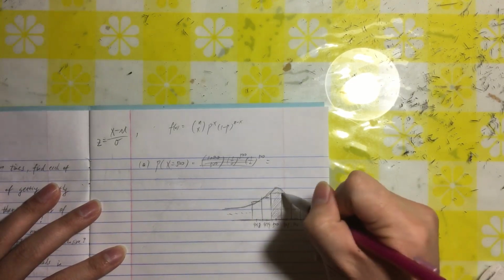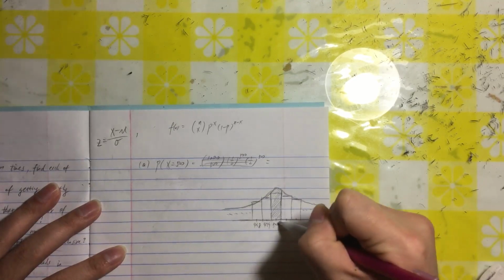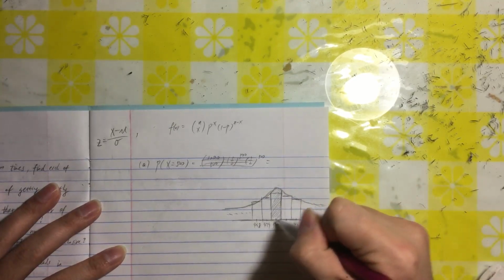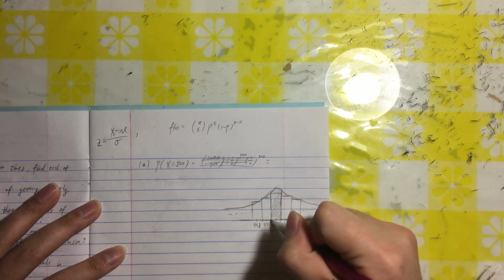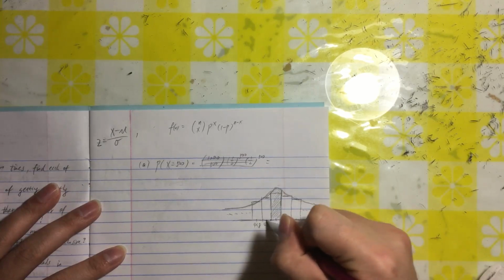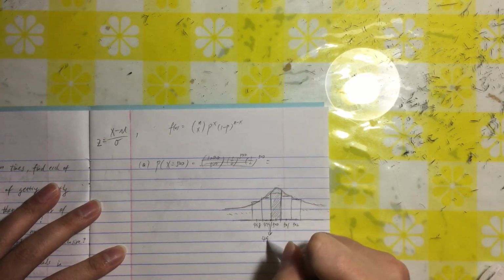Now for this probability here, we try to find the area under the curve between these 2 points. What are these 2 points? This point is the midpoint of 499 and 500. So the left end point here is 499.5.